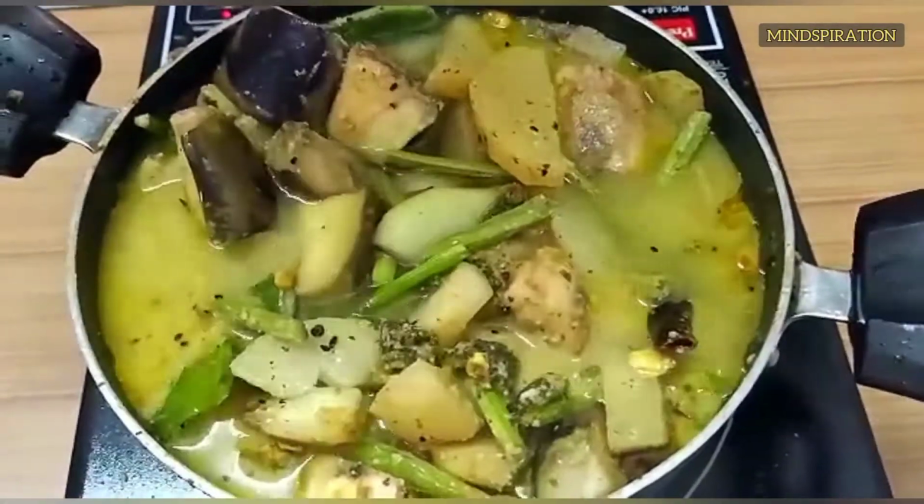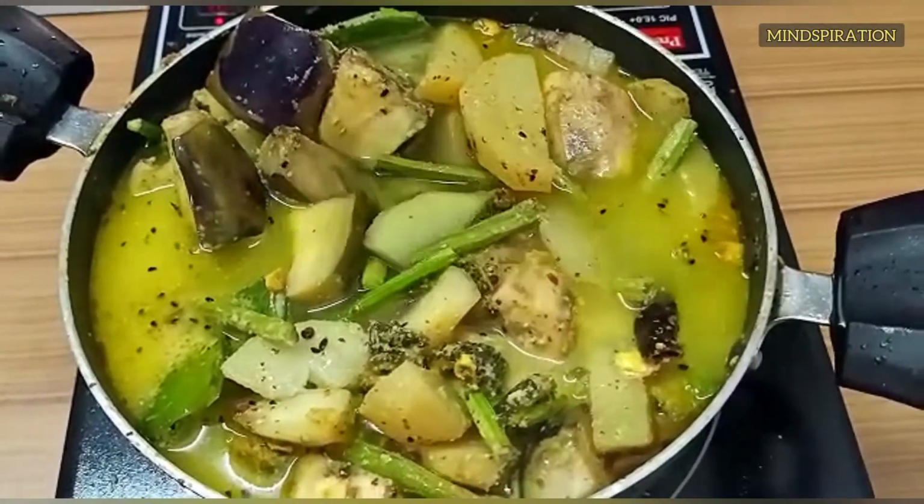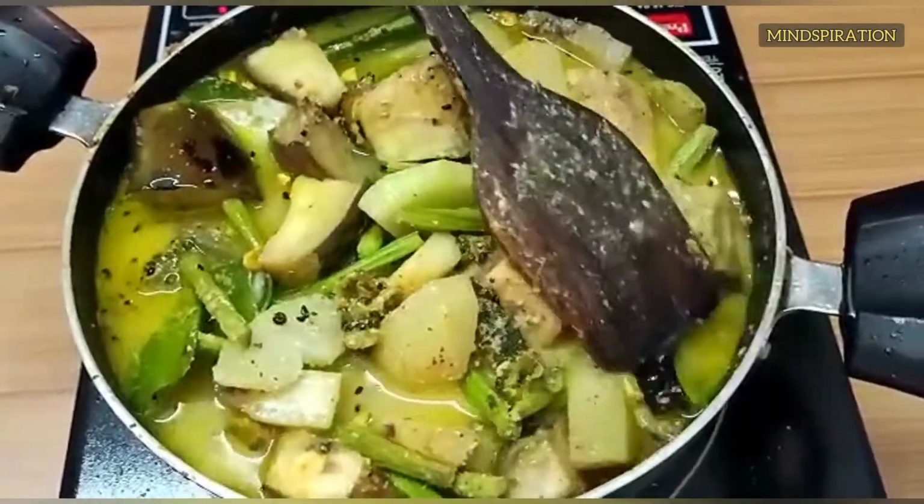After a while, add water. Stir well and then cover the frying pan. Allow the vegetables to cook well so that they soften.